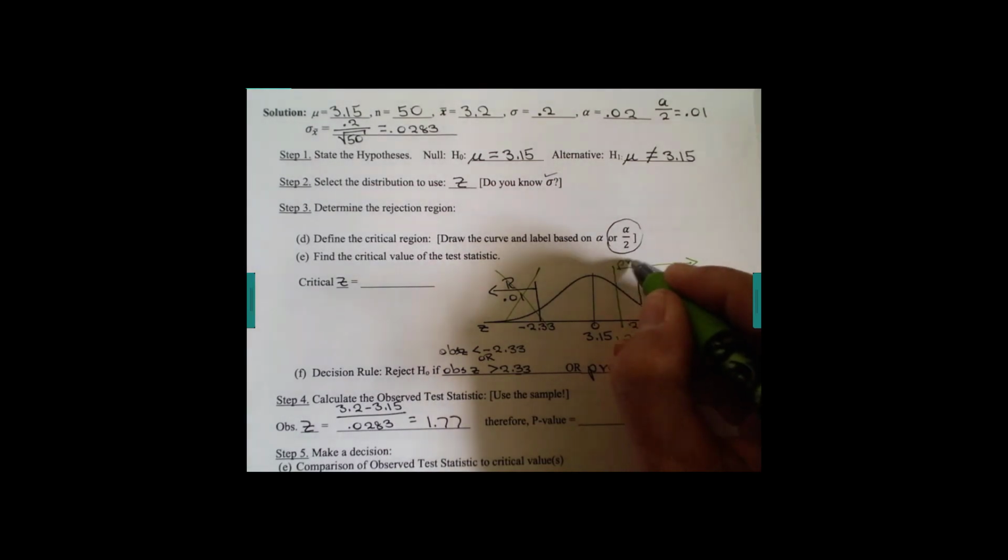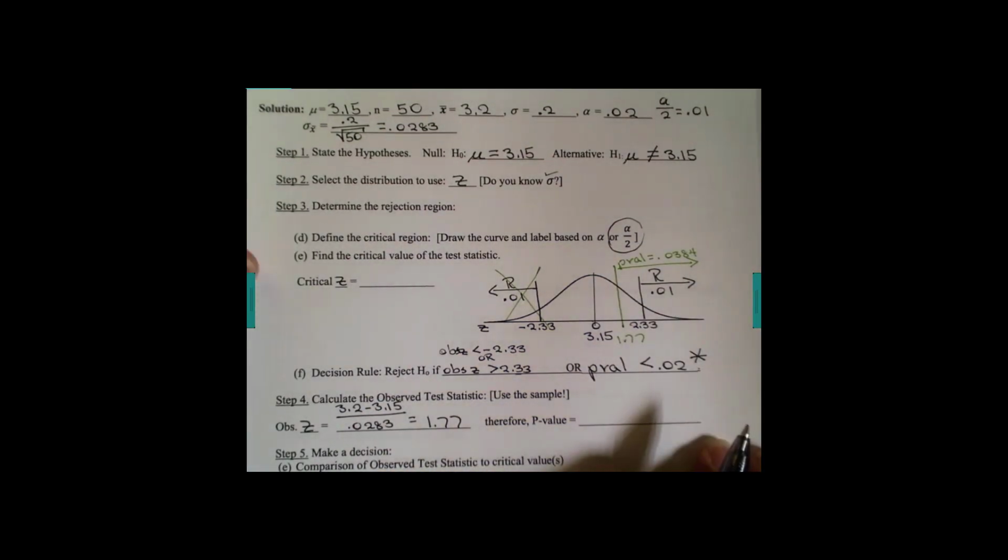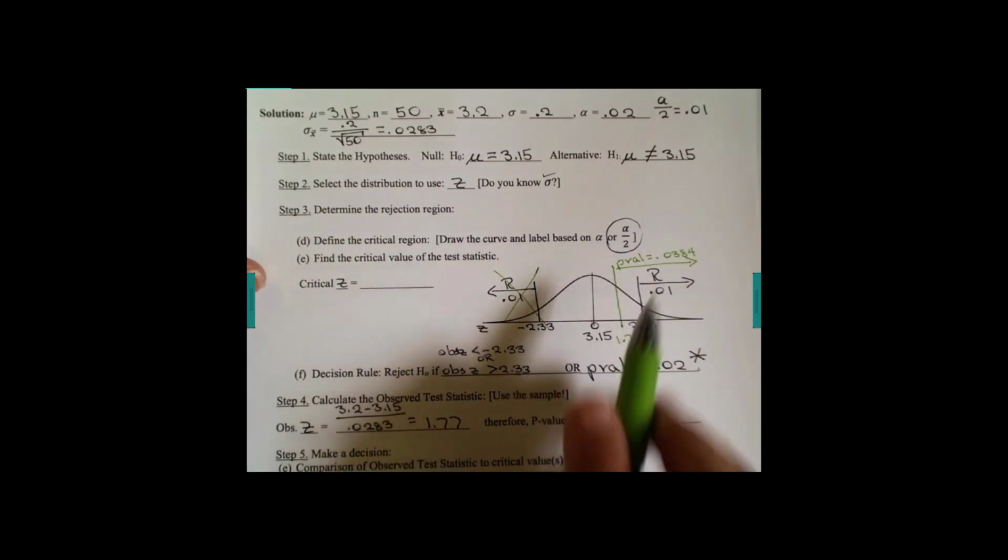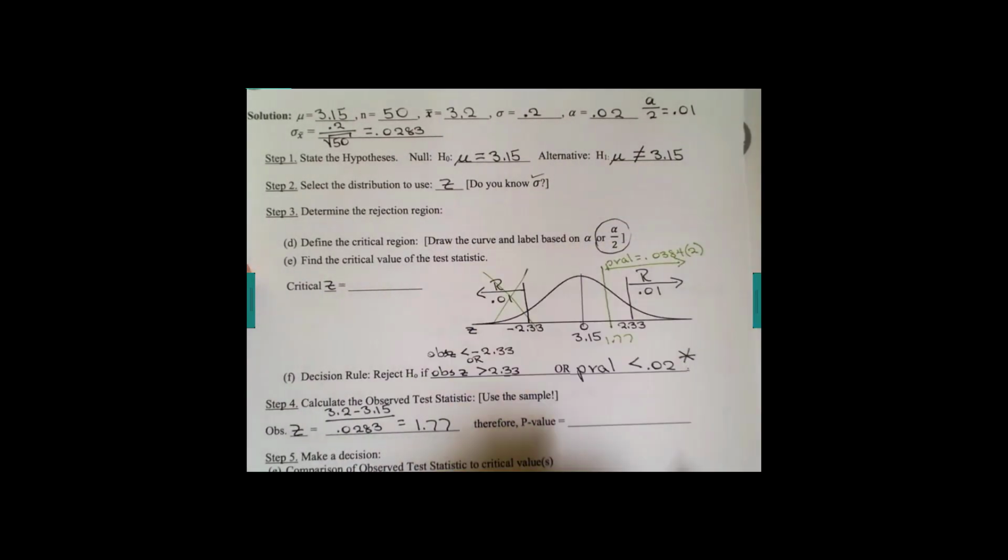So this p-value is equal to 0.0384. But I want you to hold on just a minute, because we split alpha. See, we have a rejection region over here that's worth a p-value of 0.0384. We also have one over here. We have to multiply that number times 2, okay?